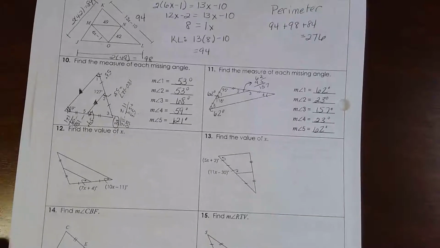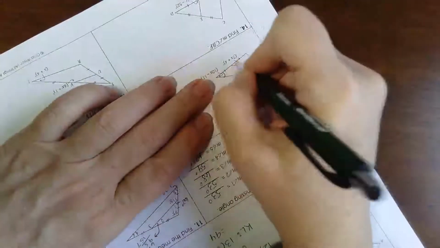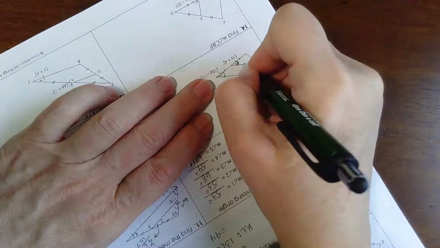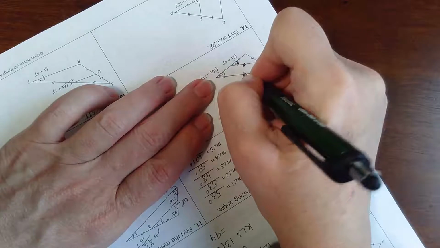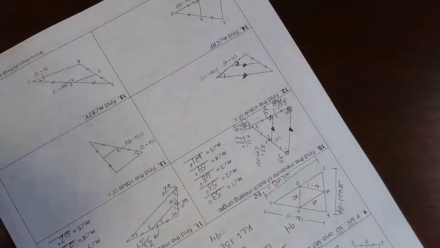All right, number 12, well, 12 through 15. You have to first identify what type of angles they are. So we have this angle here, this angle here. These are your parallel lines. What type of angles are they? Are they alternate interior, alternate exterior, corresponding, vertical, consecutive interior, consecutive exterior? Yeah, they're corresponding. And corresponding angles are congruent.